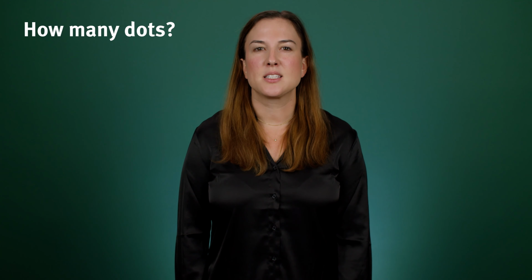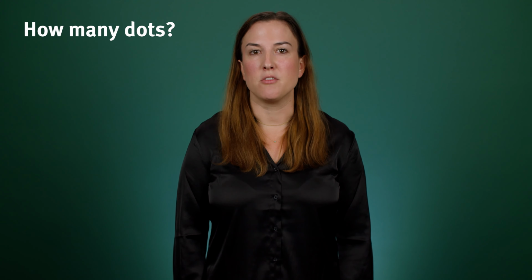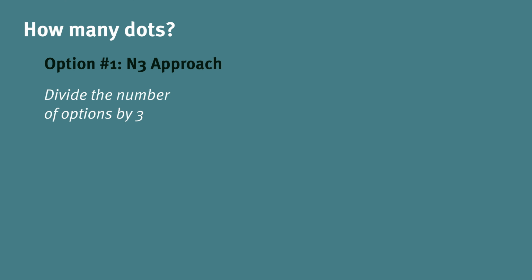One option is to use a loose equation to land at the number of dots that's dependent on the number of options being voted upon. A classic rule of thumb is one in three, which says that you should take the total number of options and just divide by 3. So if I had 6 options to vote on, 6 divided by 3 is 2. Each person gets 2 dots.